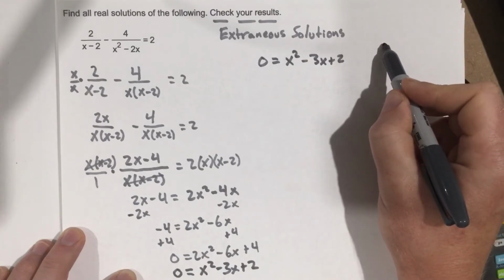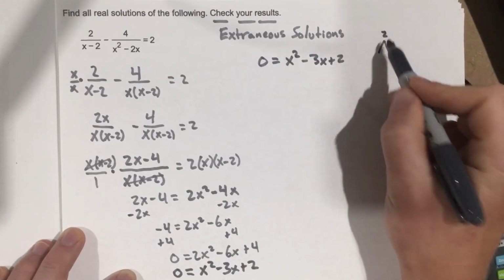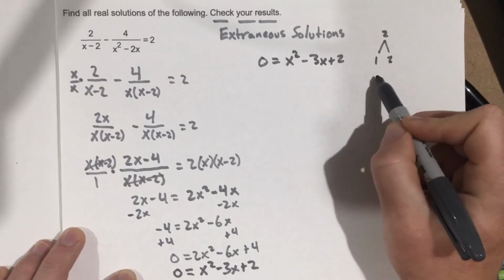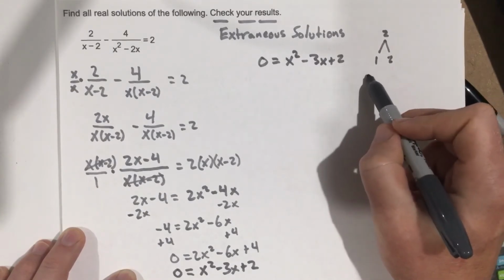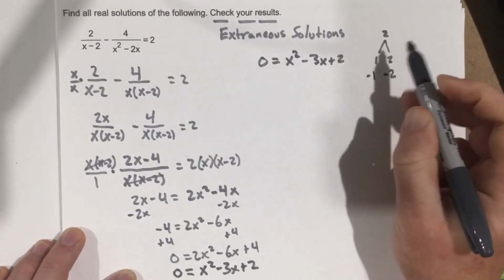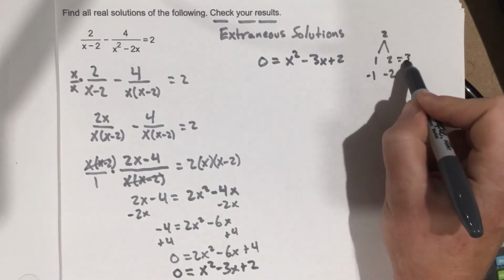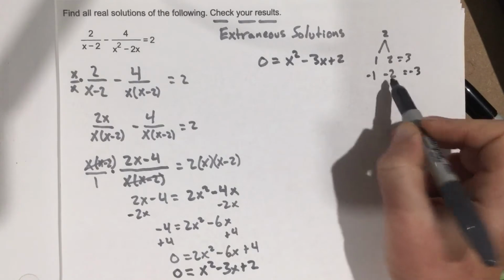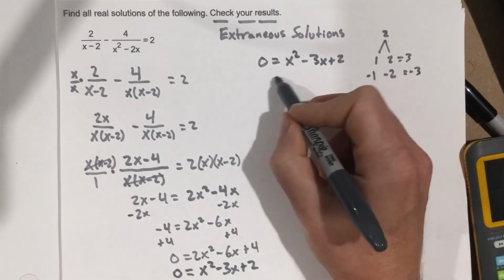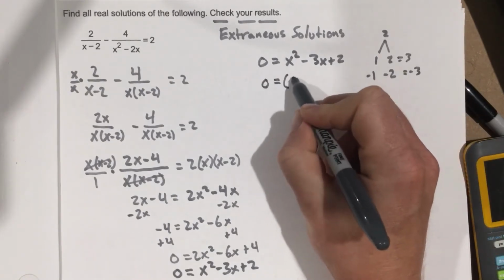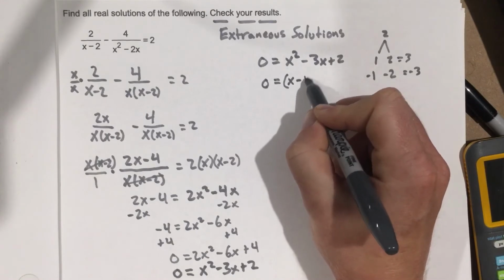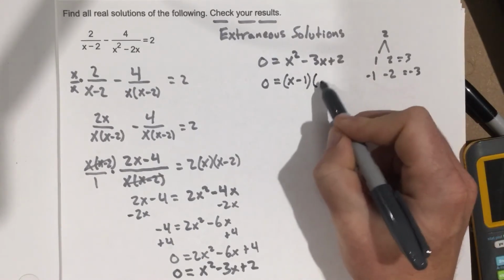The factors of 2, we've got 1 and 2, and because that's negative in the middle, we can say negative 1 and negative 2 are also factors. Which of these add to negative 3? Well, negative 1 and negative 2 add to negative 3, so I'm going to use these two. So I end up with 0 equals x minus 1 and x minus 2.